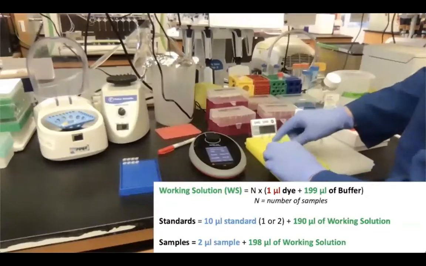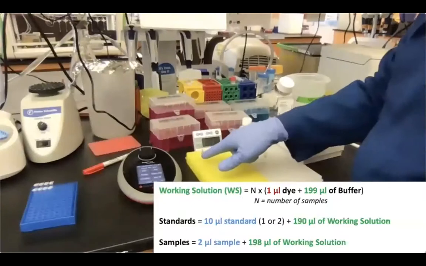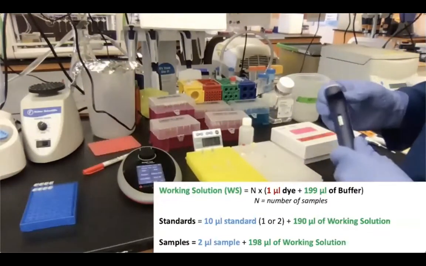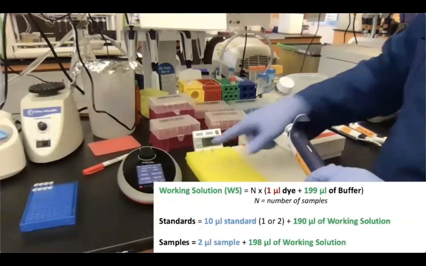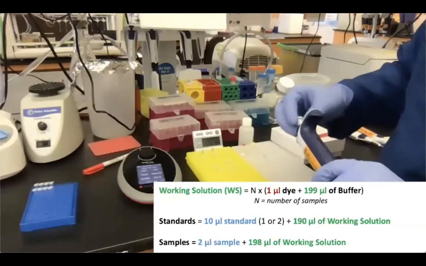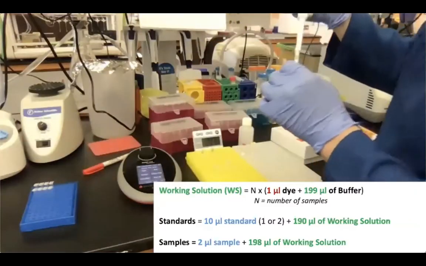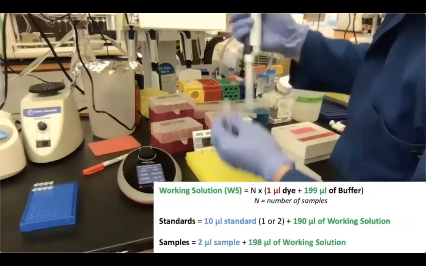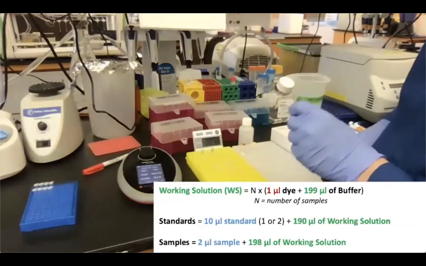So again, we are measuring 2 microliters of our DNA, and we are adding 10 microliters of our standard DNA in there, which means that we're adding 198 in each of the tubes for our samples and 190 for our standards in order to have a 200 microliters volume for the Qubit assay. And as you can see, I have extra because I prepared for 1 extra sample.